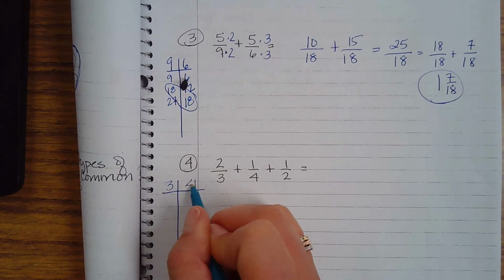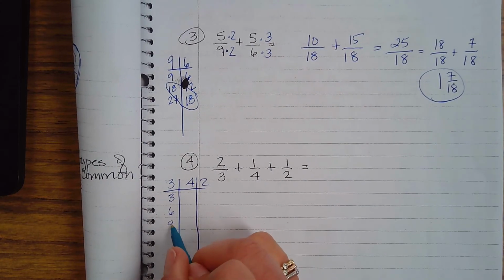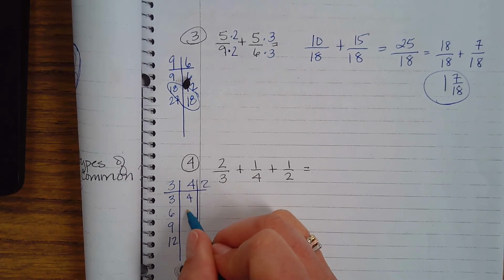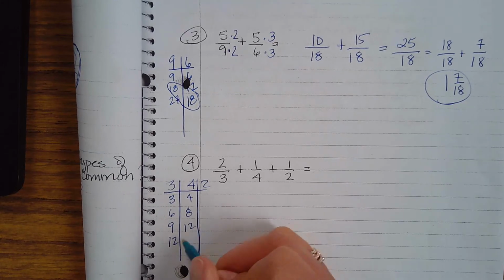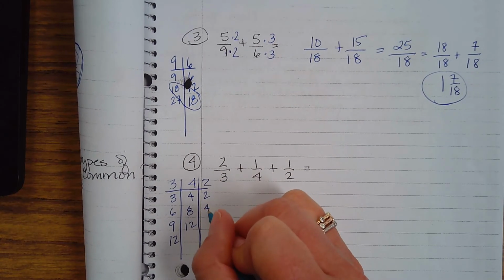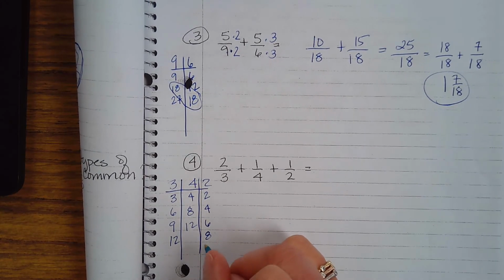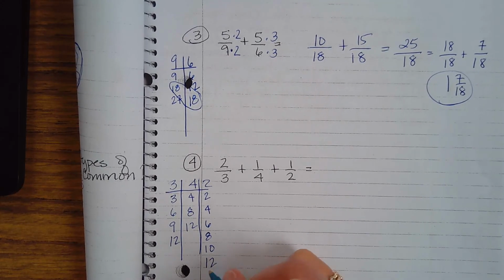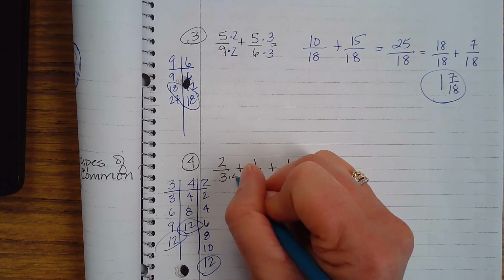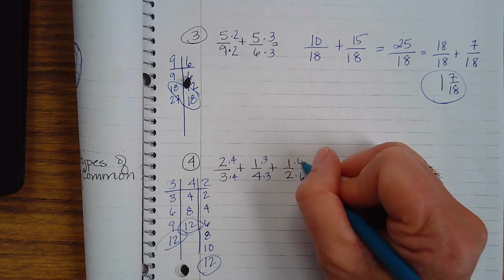I have 3, 4, and 2. So 3 times 1, 3 times 2, 3 times 3, 3 times 4, 4 times 1, 4 times 2, 4 times 3. Found 2 so far. 2 times 1, 2 times 2, 2 times 3, 2 times 4, 2 times 5, 2 times 6. So we found our common denominator. Times 4, times 3, times 6.